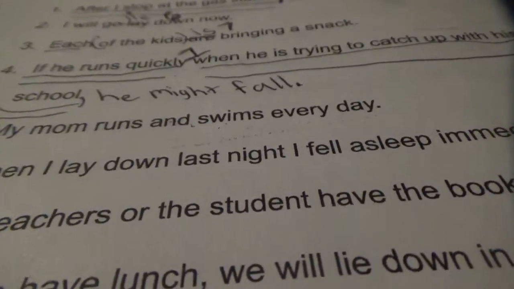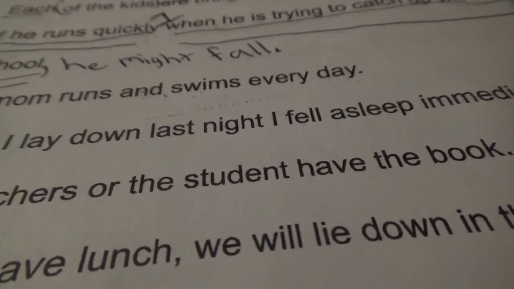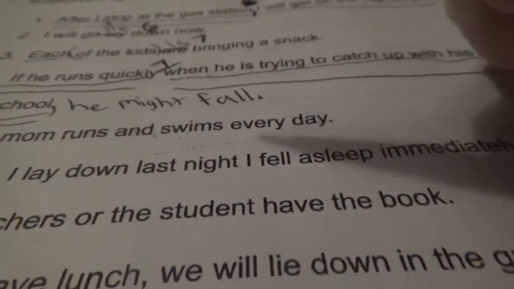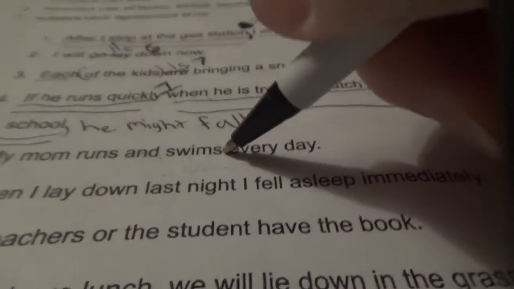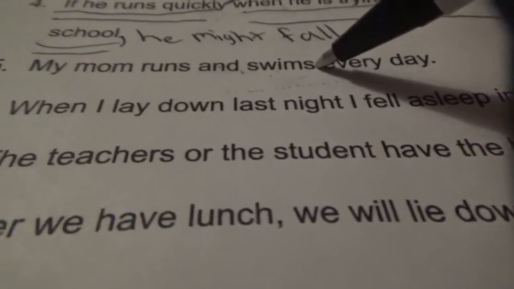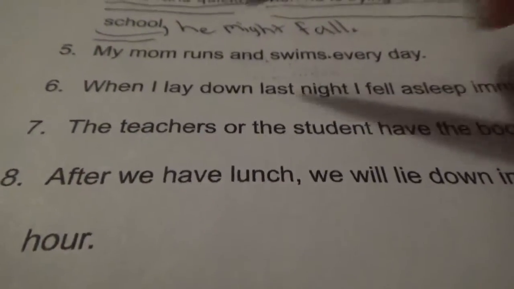So no comma is needed. No principal part error. Excuse me, no subject-verb agreement error. So number 5 is correct. No errors in number 5. So that's one of our 2 without any errors. Let's look at number 6.